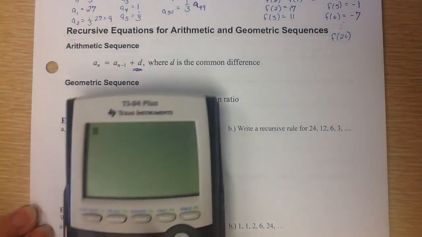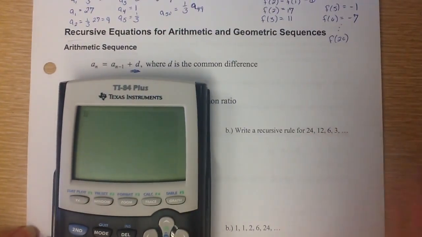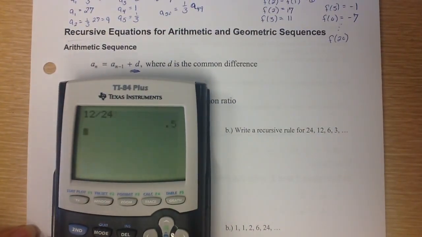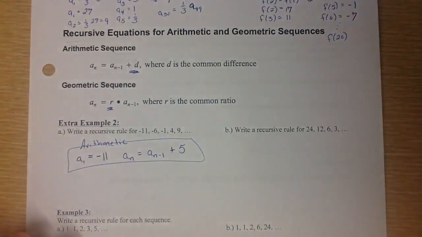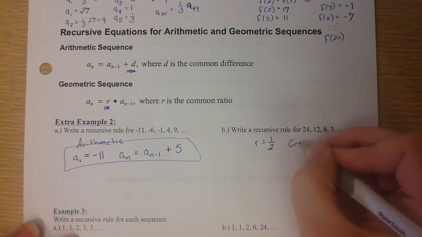Okay. The recursive rule for this one, let's go ahead and check, is it arithmetic or geometric? I can tell I'm probably multiplying. 12 divided by 24 is a half. 6 divided by 12 is a half. 3 divided by 6 is a half. So it looks like my common ratio is 1/2. So that tells me it's geometric.